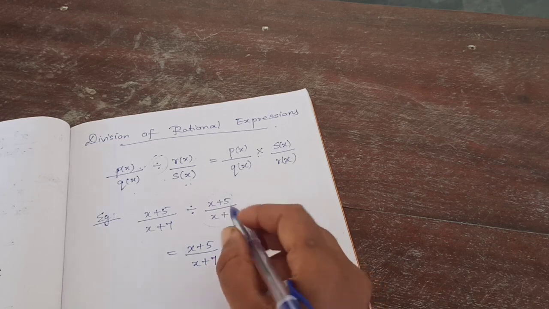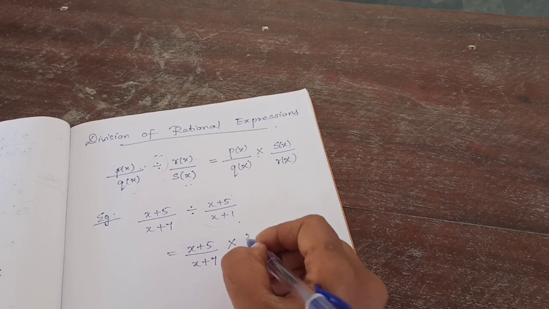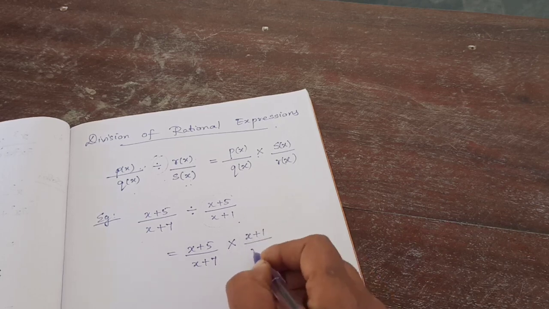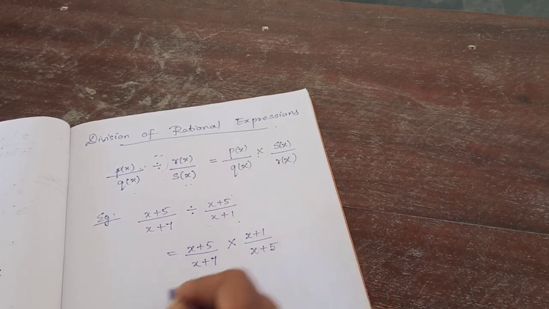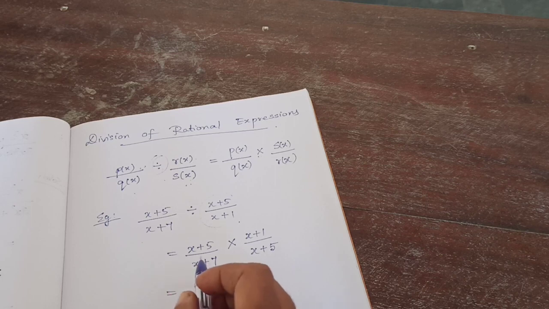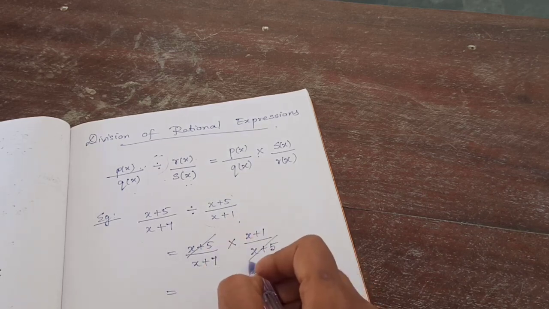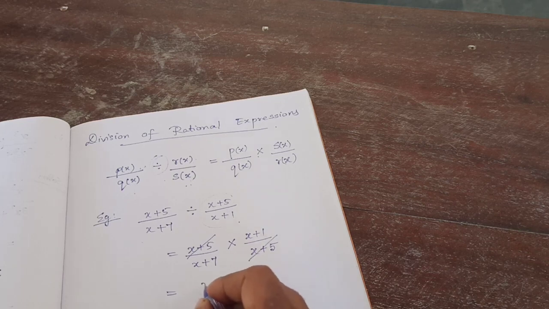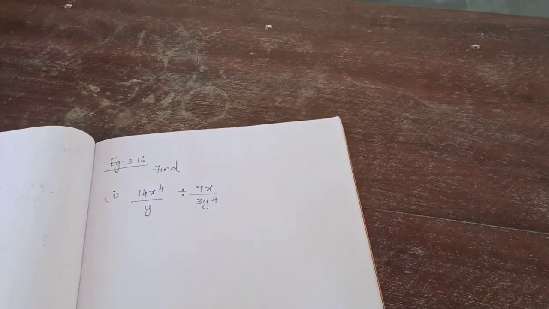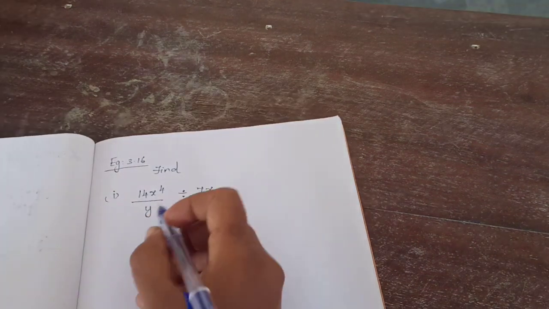So here x plus 5 by x plus 1. What is the reciprocal of this? x plus 1 divided by x plus 5. Then think of the possible cancellation. x plus 5 gets cancelled. Then what is the remaining answer? x plus 1 divided by x plus 7. Got it?